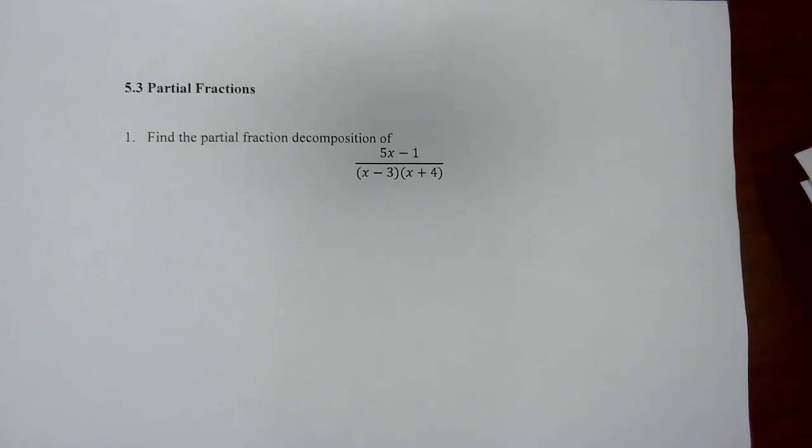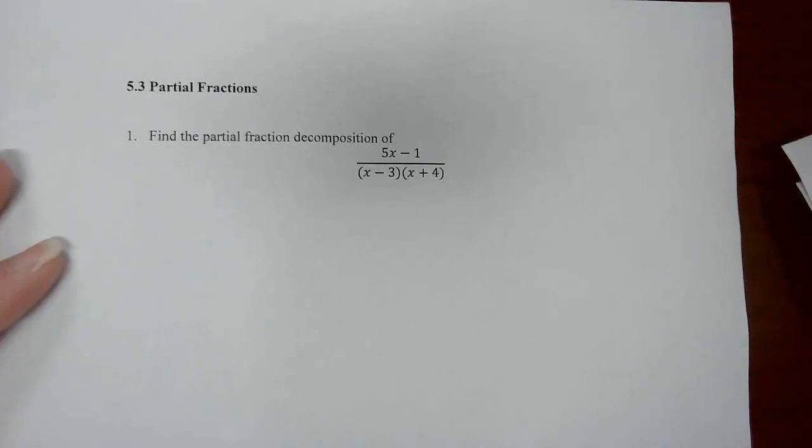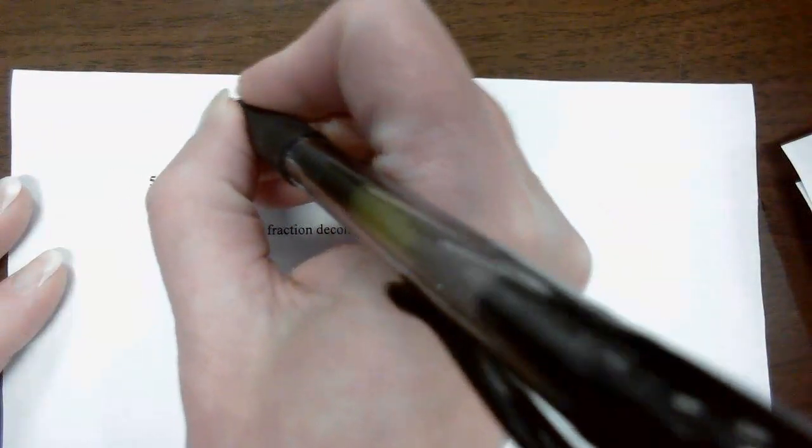Partial fraction decomposition. What this means is we are going to find the two fractions that would have added to give me that. Now let's think about adding fractions.